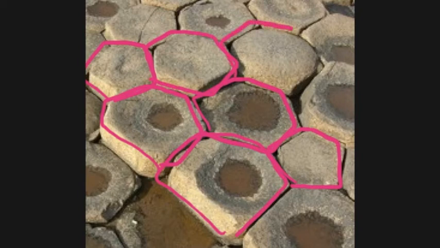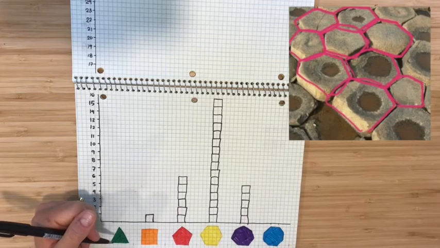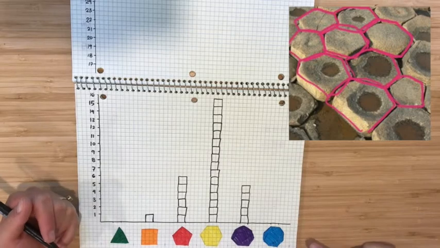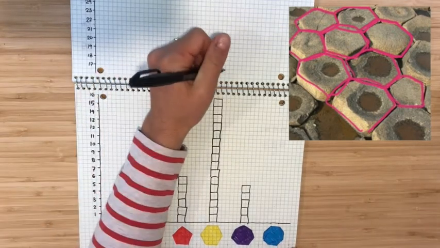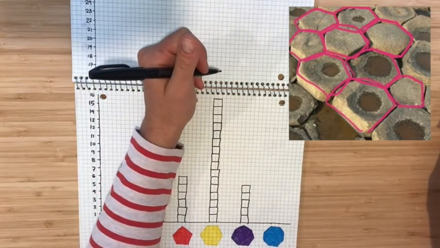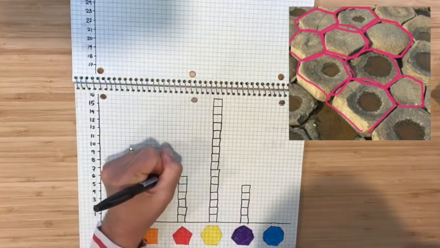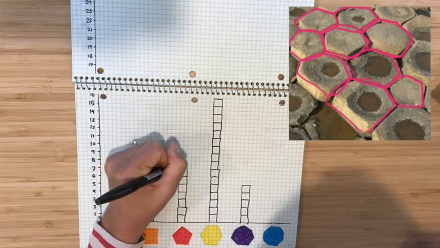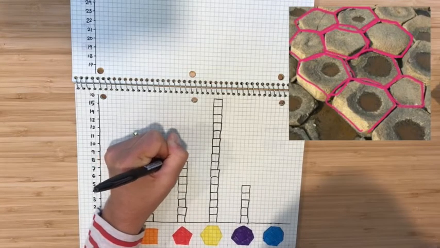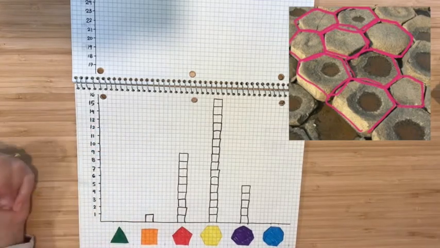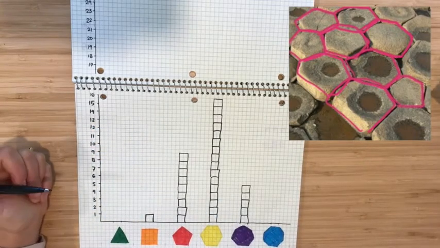1, 2, 3, 4, 5, 6. In the basalt, we found, let's see, 3 pentagons, and we found 6 hexagons.